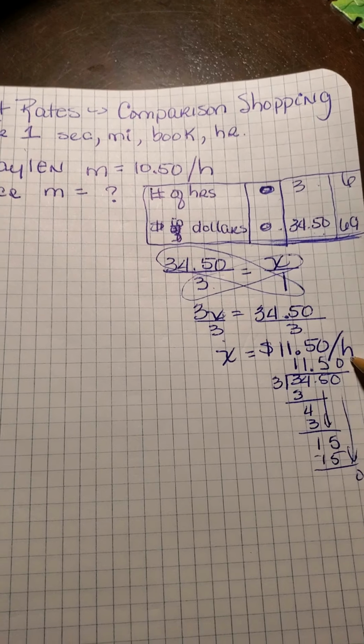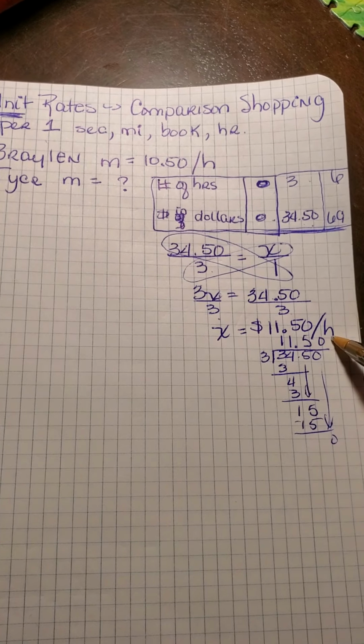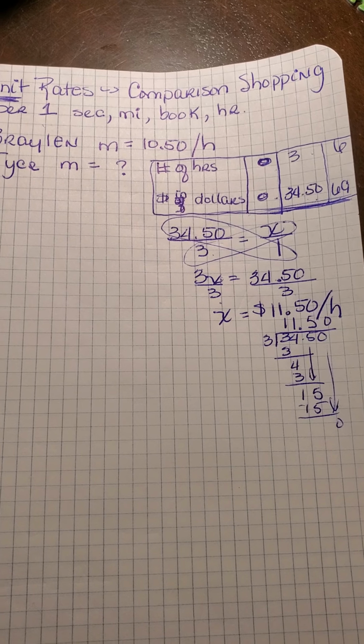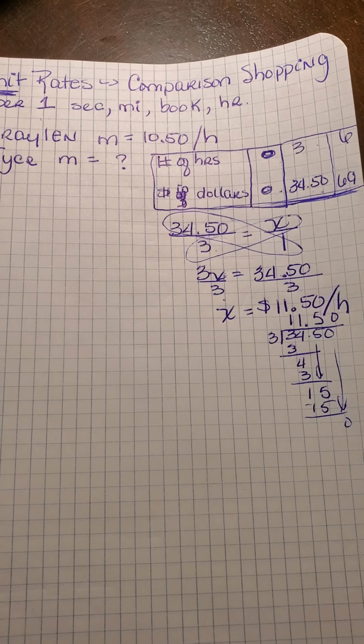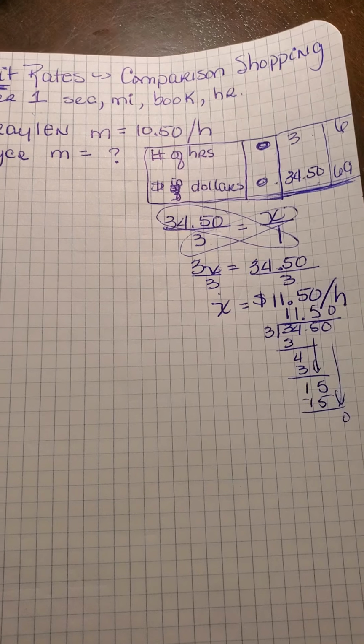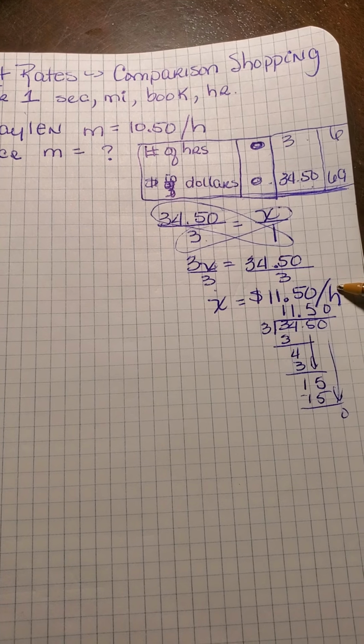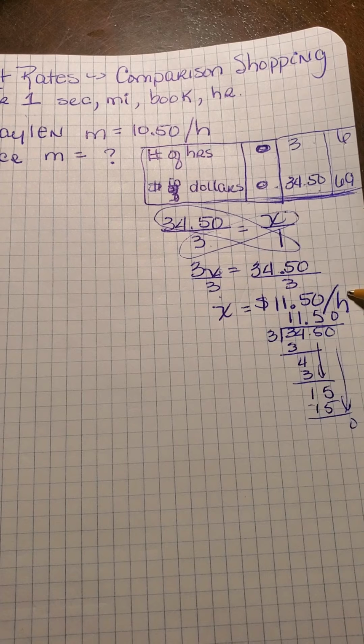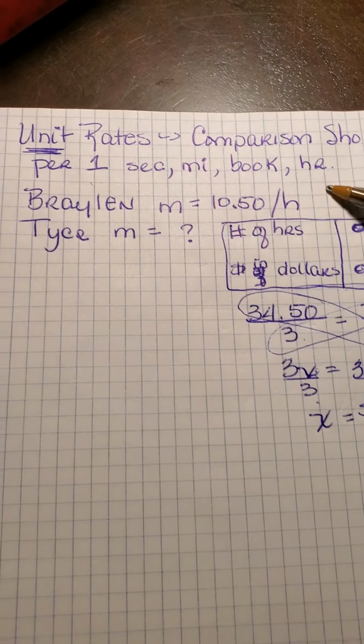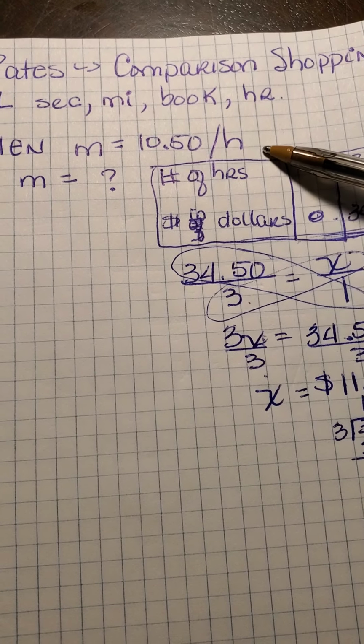Here's your first example for a unit rate. The question was, who earns more? And the answer is Tice does, because Tice earns $11.50 per hour and Braylon earns $10.50 per hour.